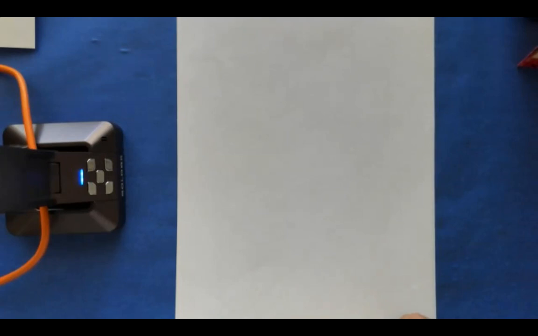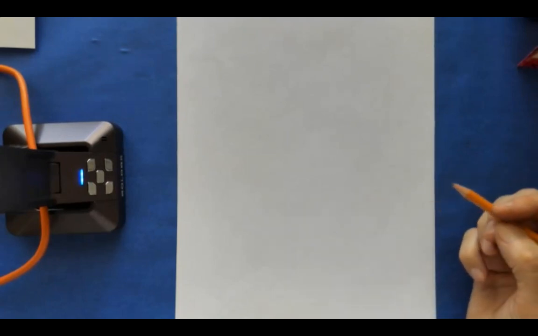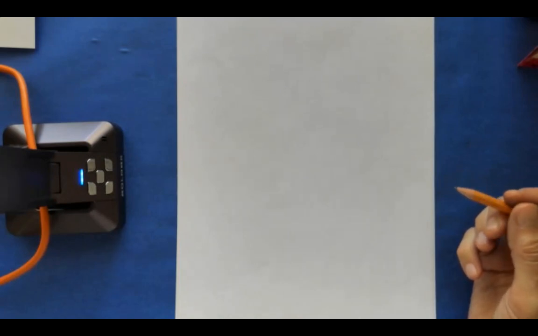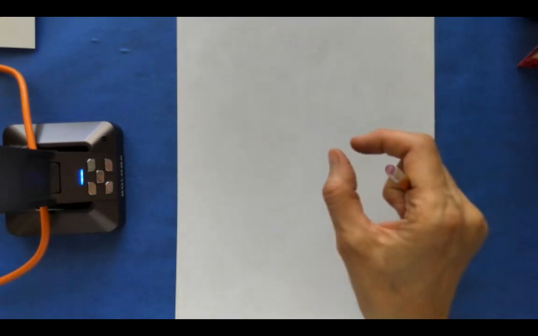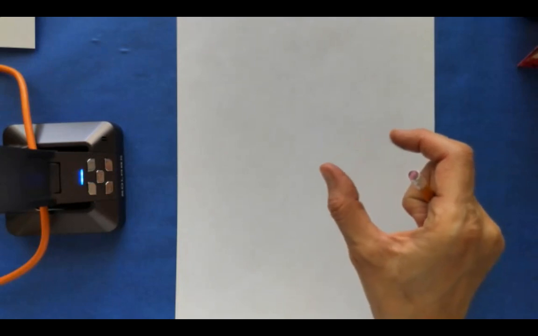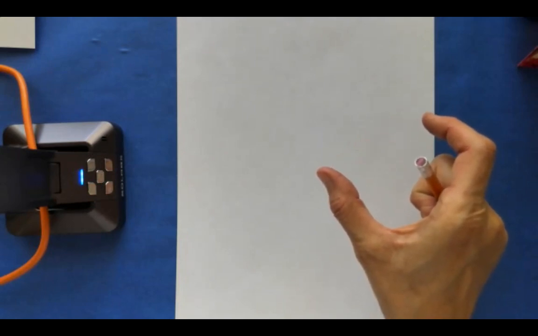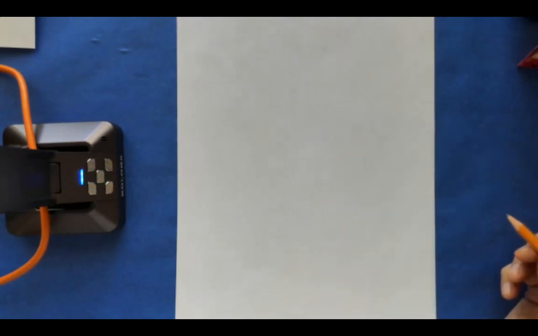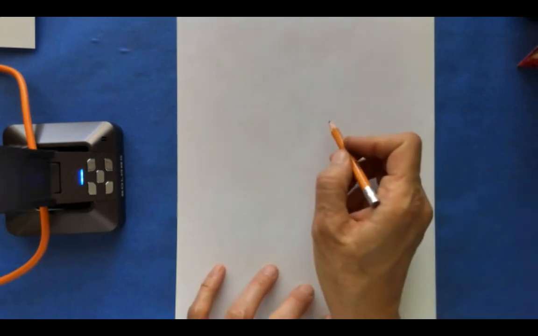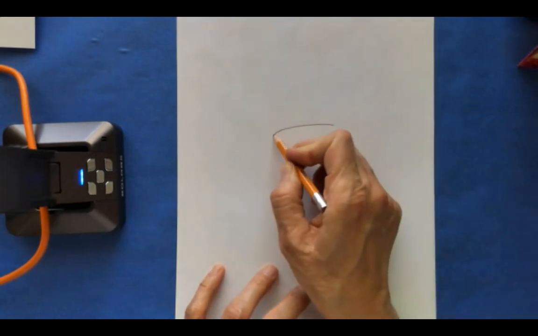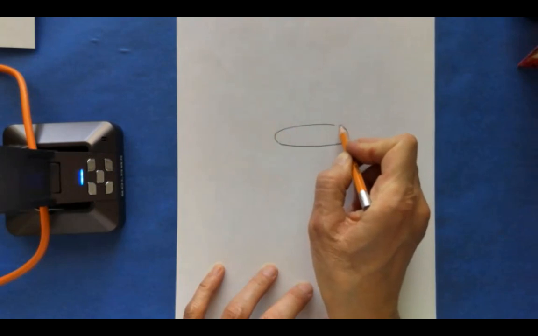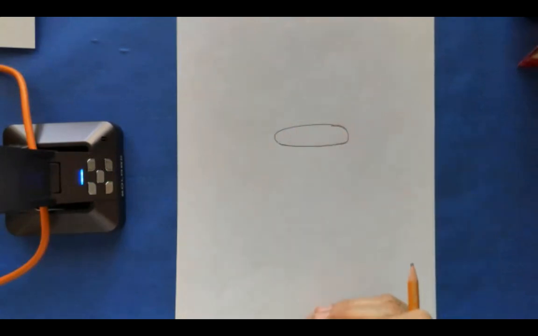So as you go to paint this or draw this, the first thing we're going to be doing with our pencil is drawing a squished circle. Now you do not want your squished circle to be tiny. You want it to be pretty good sized so that you have room for a few flowers. So I'm going to come and make a squished circle.